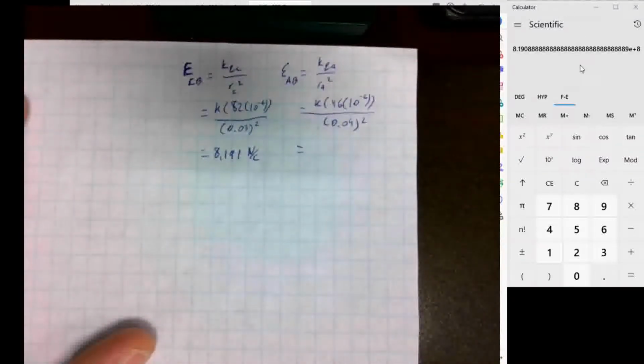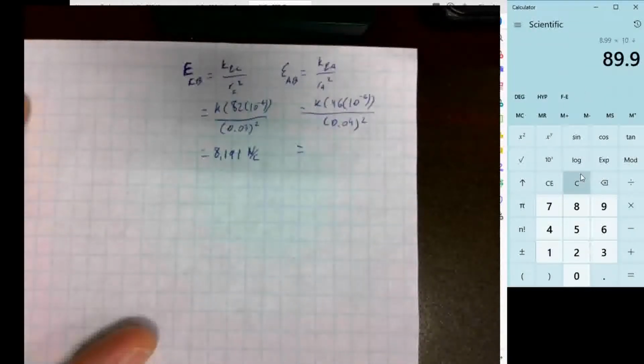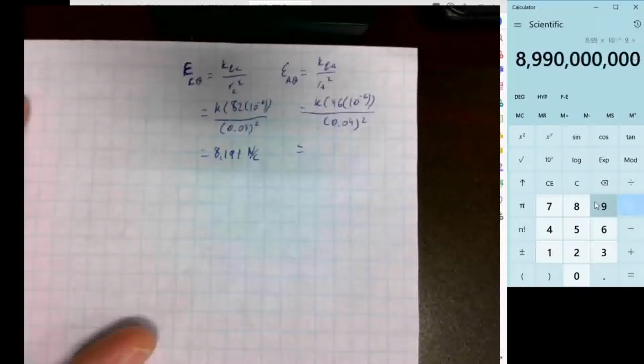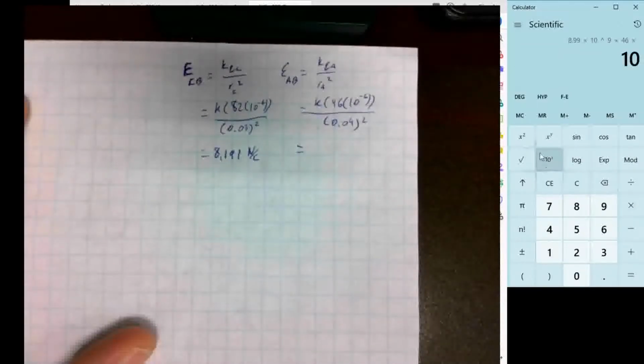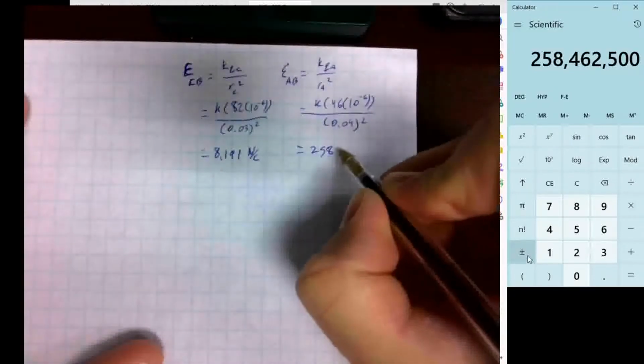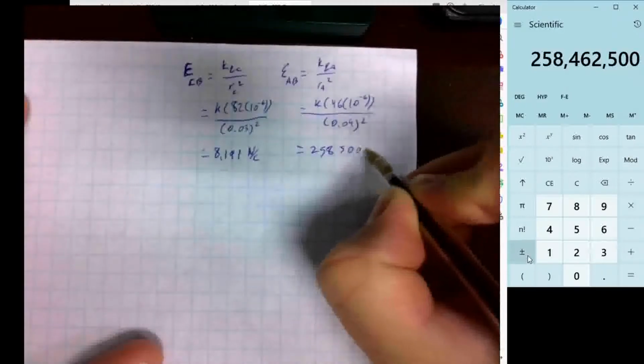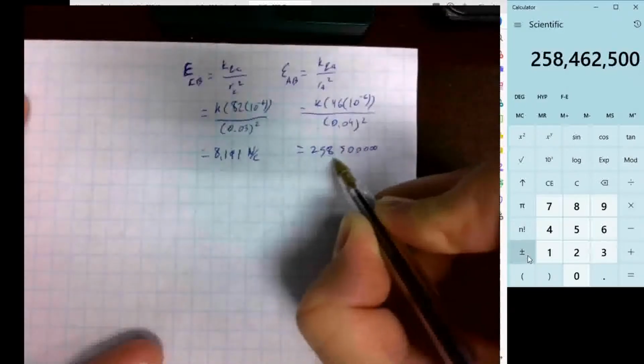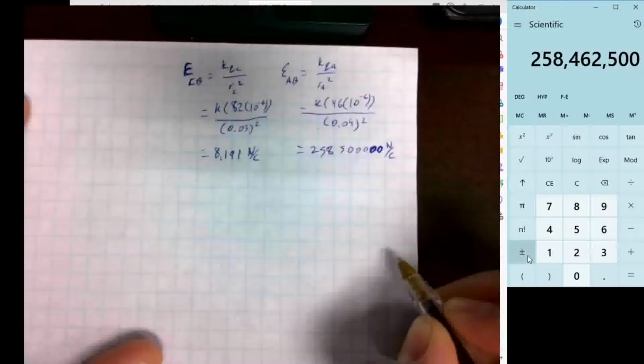And then the other side we have 8.99 times 10 to the power of 9 times 46 times 10 to the power of negative 6 divided by 0.04 squared. So this is 258,50000 newtons per coulomb.